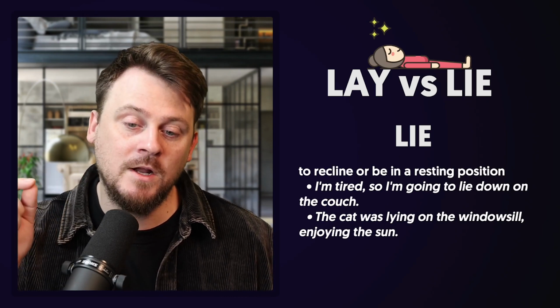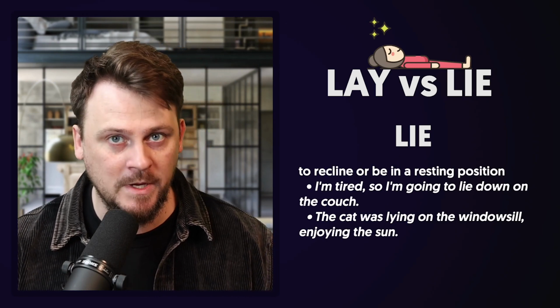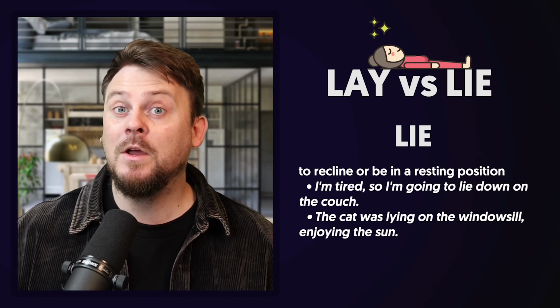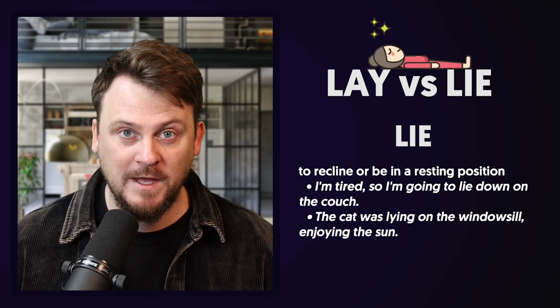So saying I'm gonna lay down for a nap, technically incorrect, although very common, but I'm going to lay the baby down for a nap, correct and common. Okay? So hopefully that's clear.